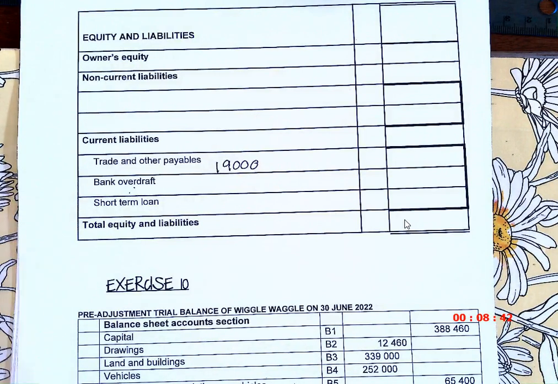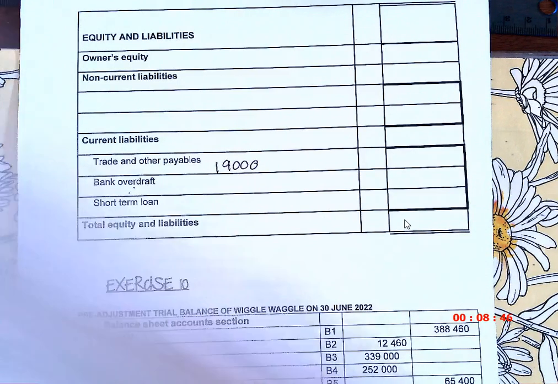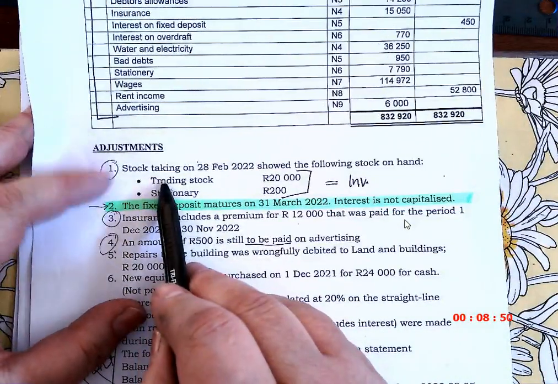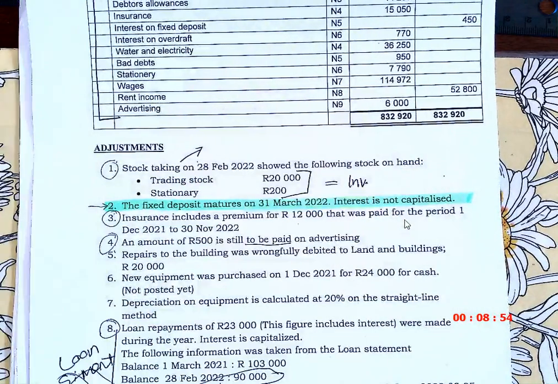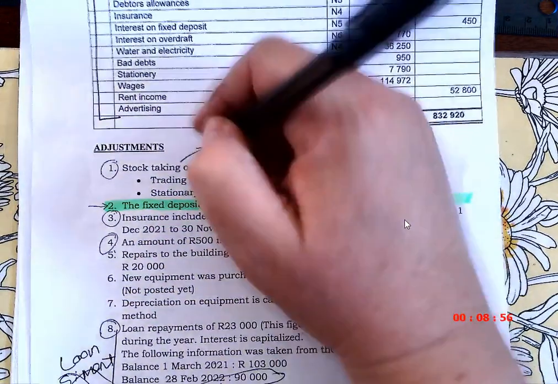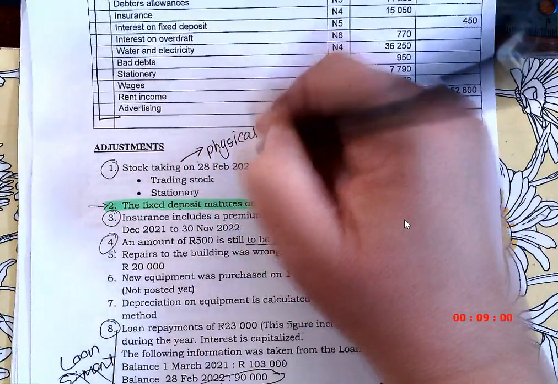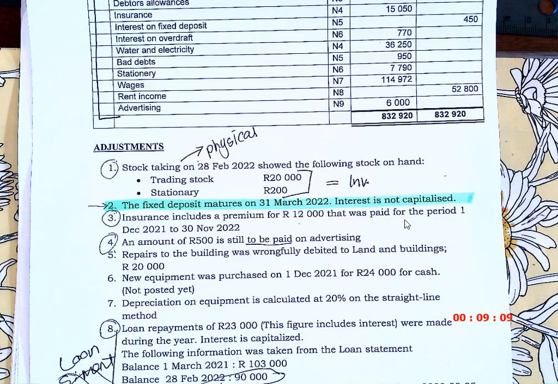So everything's filled in. I can start with the adjustments. If I look at the first one, it says stock taking. Now the moment they say that, it means this is physical stock. This is what I counted, so this is the reality. Reality is always more true than just writing stuff down, because I saw it.